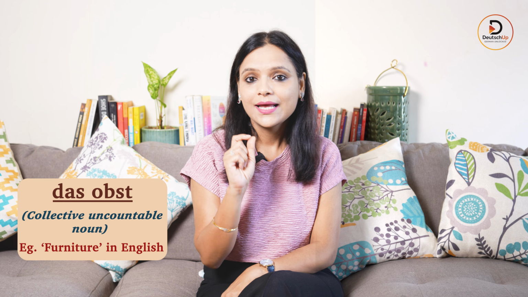and plants. You must be wondering why we are using das article with fruits as we say fruits das Obst. In German, das Obst is a collective uncountable noun for fruit, like furniture in English. It is to be noted that individual fruit names have their own gender and plural form. We will see how we go about saying the names of different fruits.